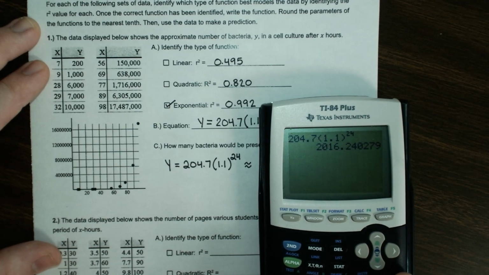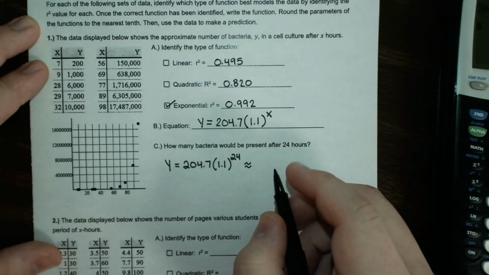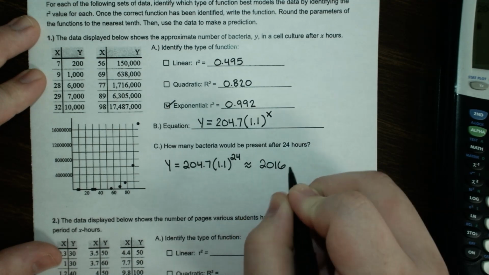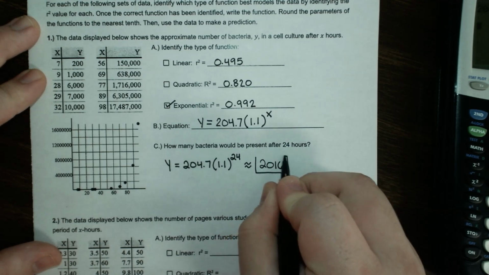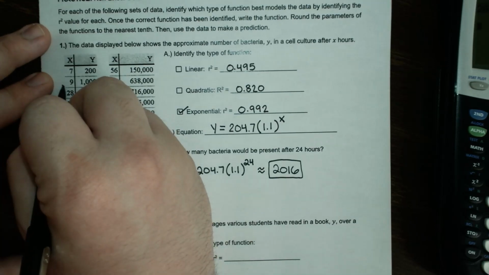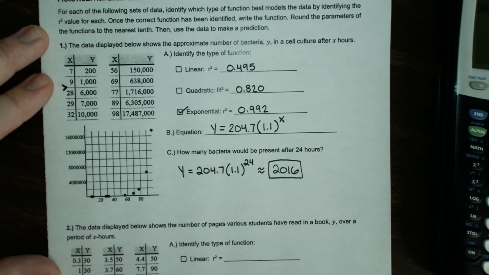That gives me 2016.24. So about 2016. That should make sense because 24 is between the 9 and 28 on this table, which means our answer should be between 1 and 6,000.